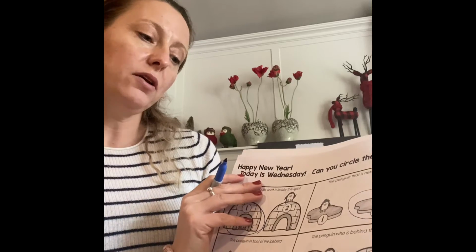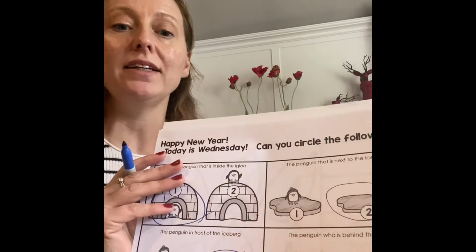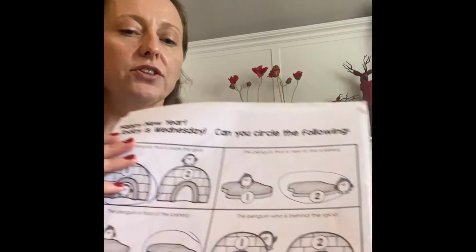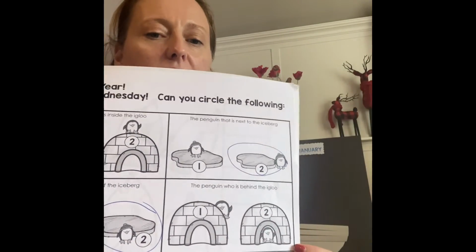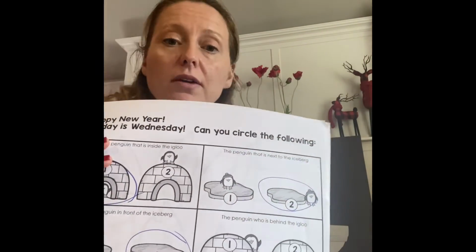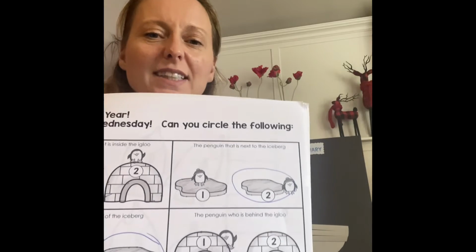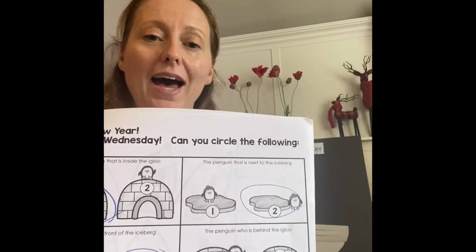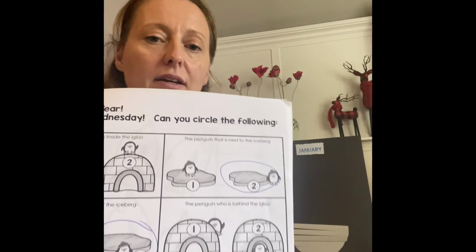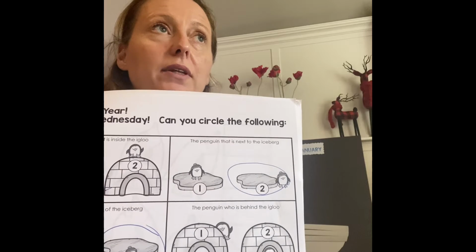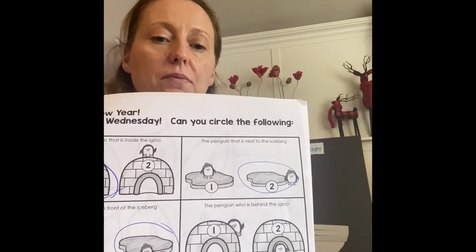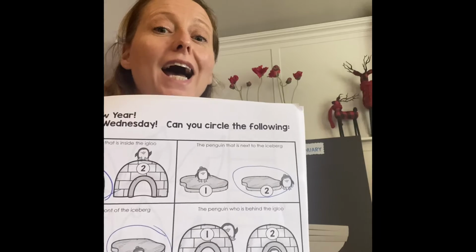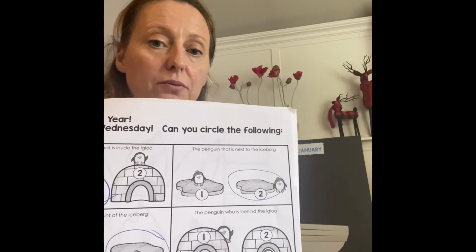Circle the penguin who is behind the igloo. So you have one penguin who's kind of hiding halfway behind the igloo. You can see him peeking out from behind the igloo. Then there's one penguin that's in his igloo. Which one is behind the igloo?